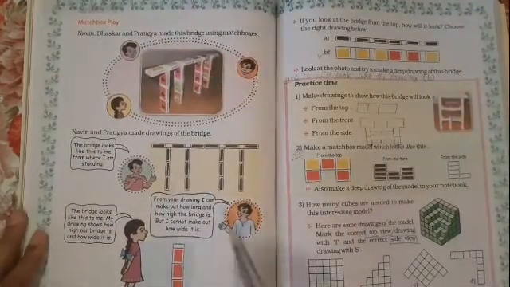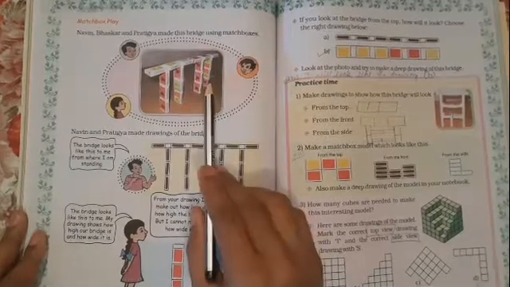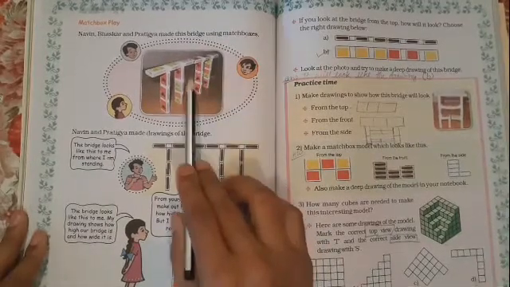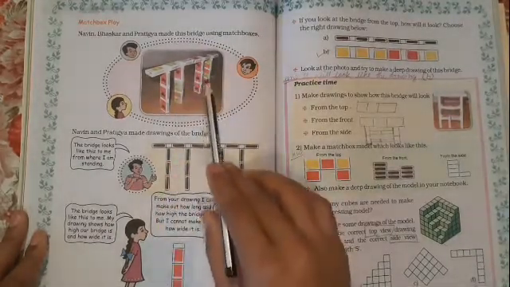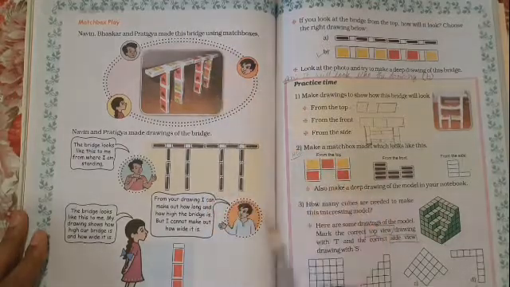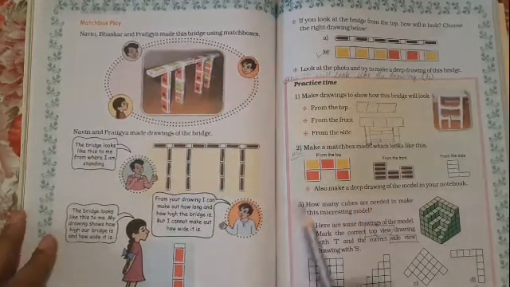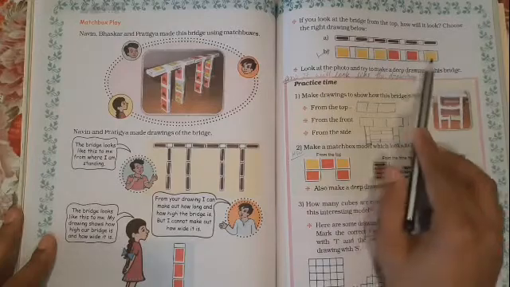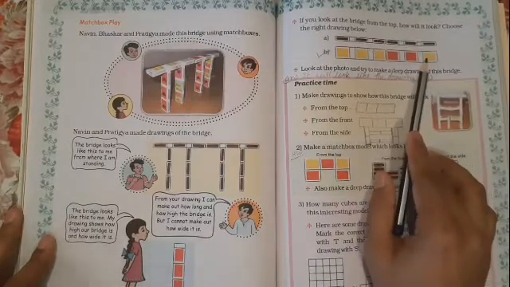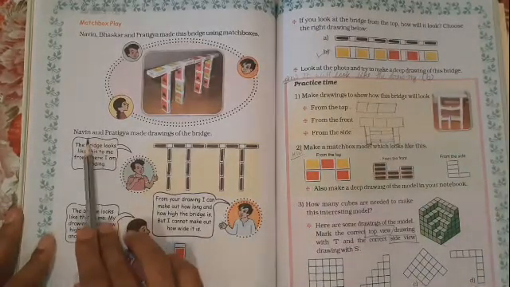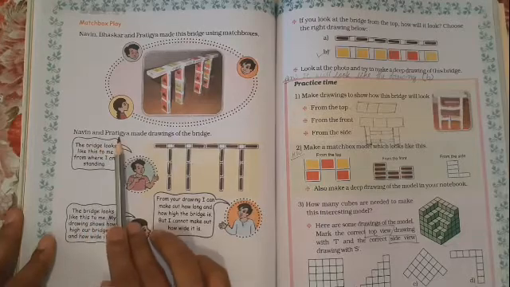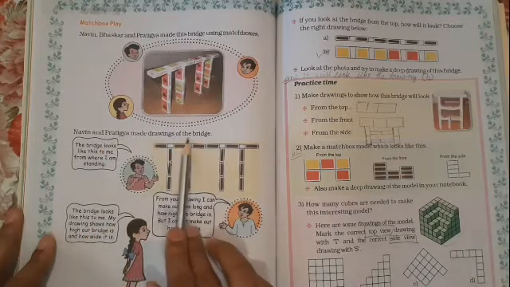So now you can see this bridge of matchboxes. This matchbox, if you see from the top, it will look like this, only the top part. You can see here, Naveen and Pratigya made a drawing of the bridge.